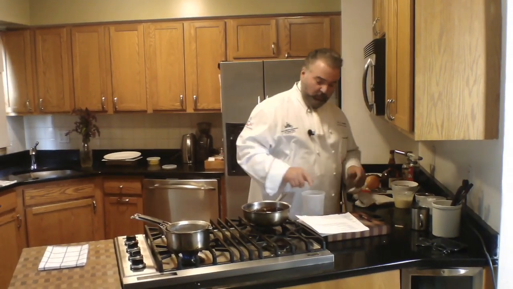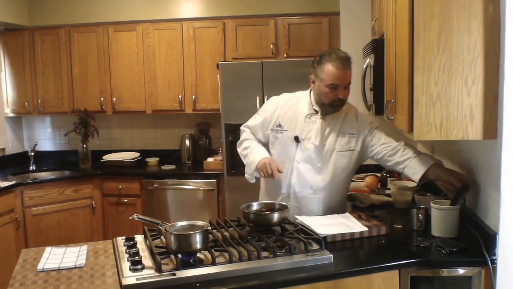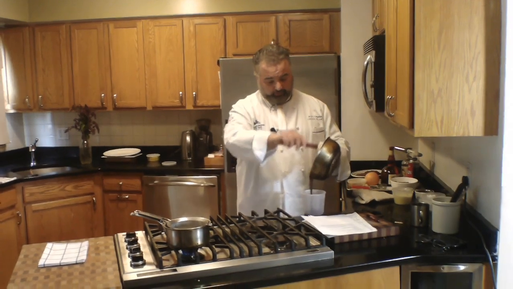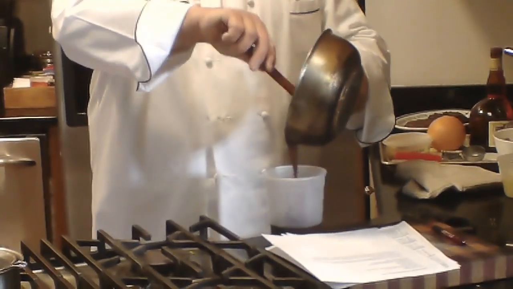No clumps. I didn't sift the flour. I don't have a need to do that. I don't do anything I don't need to do in a recipe, all right? We want to be efficient. So if you take a look here on that batter, look how beautiful that is, right? That is our signature chocolate cake batter.